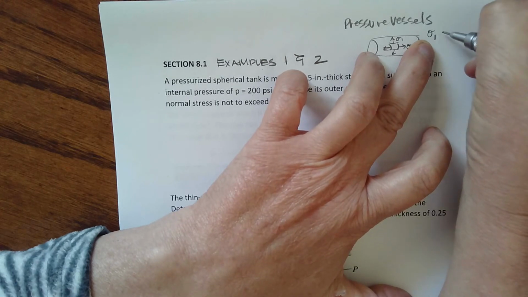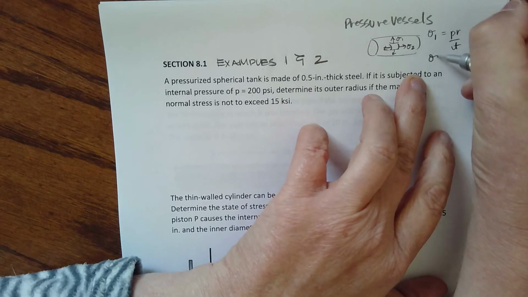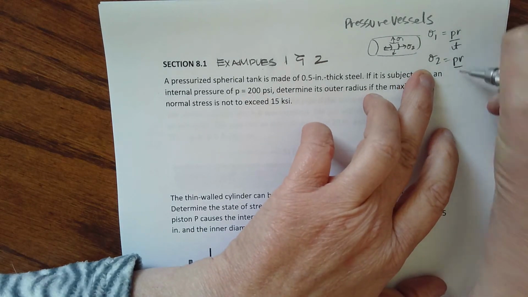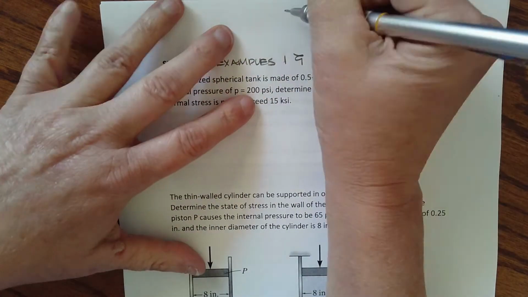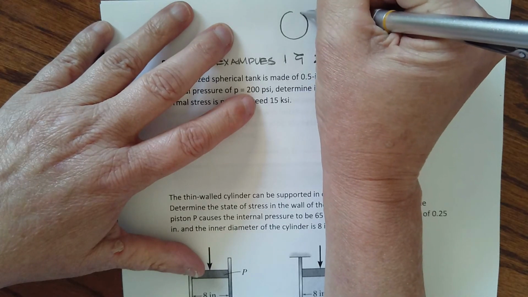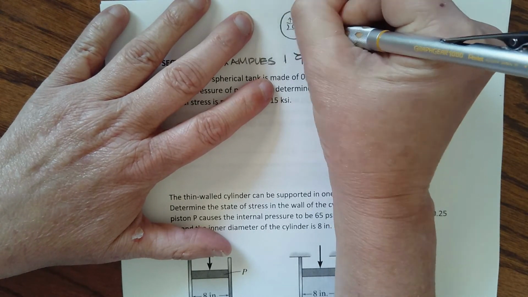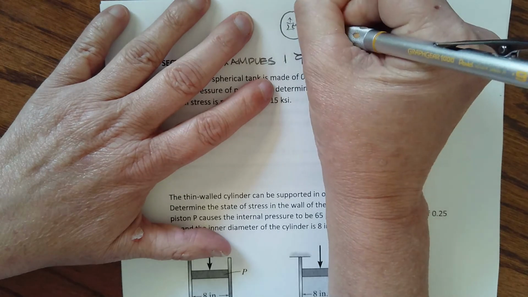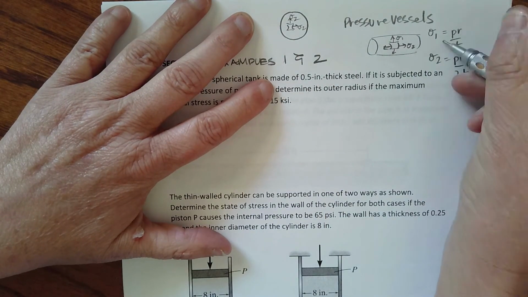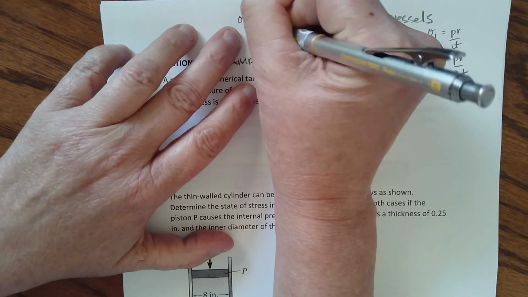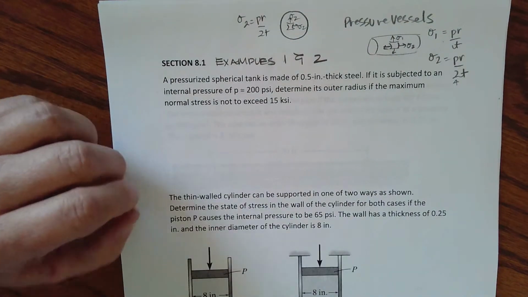And our hoop stress is PR over T. That longitudinal stress is PR over 2T. Now, if I have a circular pressure vessel, it is the most efficient shape that we could have. And so all of these are going to be like my stress 2 because it is half as much as stress 1. And so we will only be looking at PR over 2T. So that's just something that's important to keep in mind.